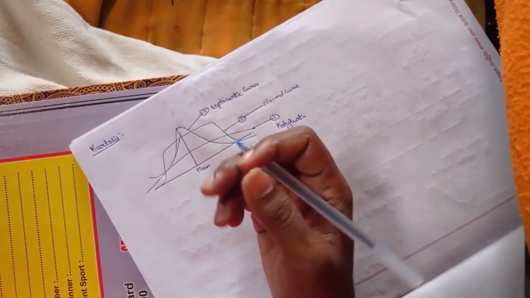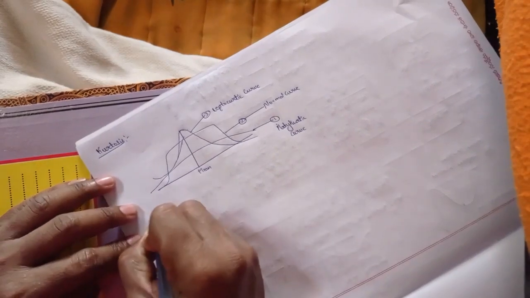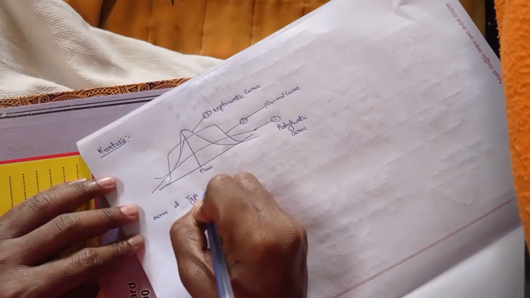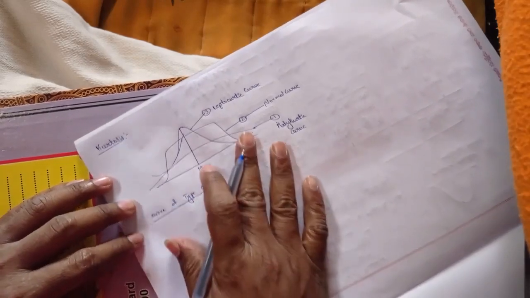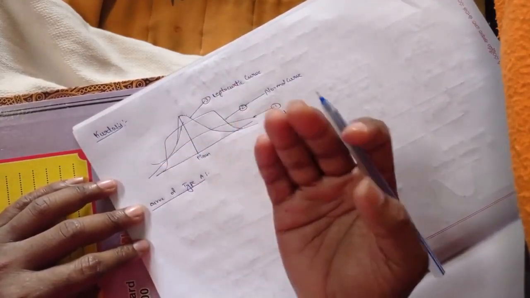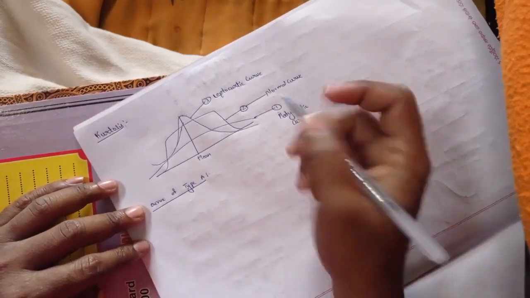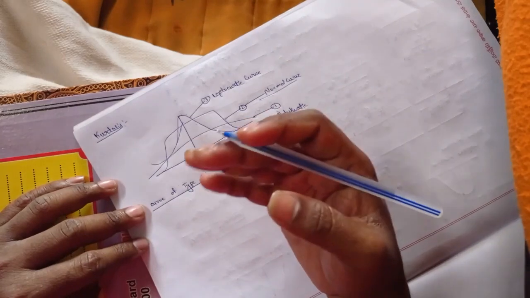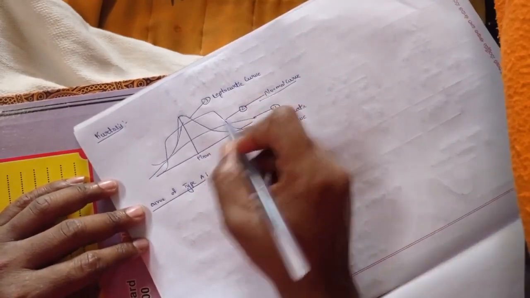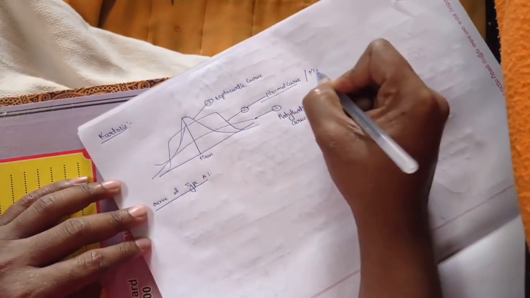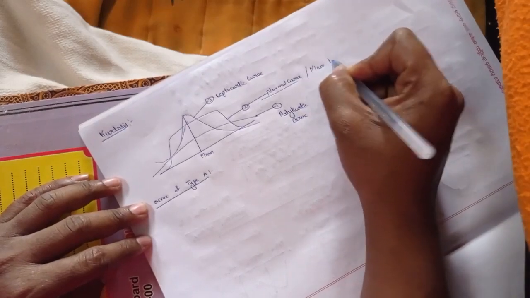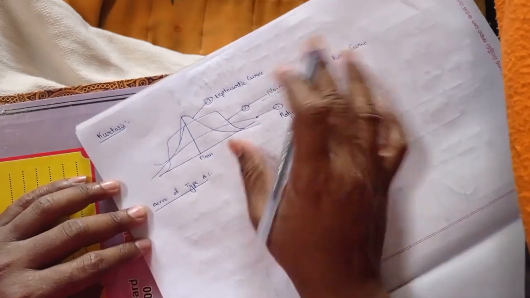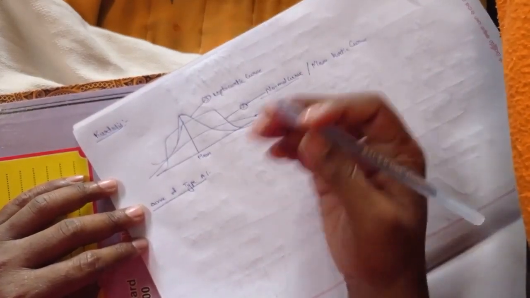Right, curve of type A, which is neither flat nor peaked, is called the normal curve. This is a normal curve which is not peaked and not flat. It is also called the mesokurtic curve.